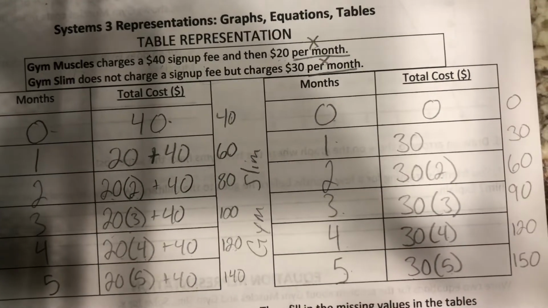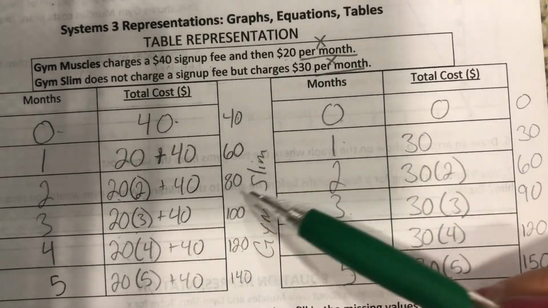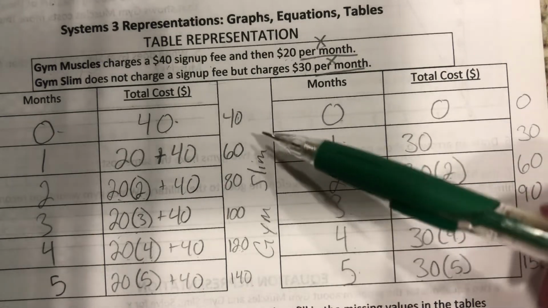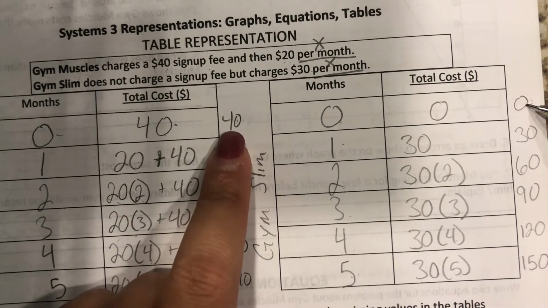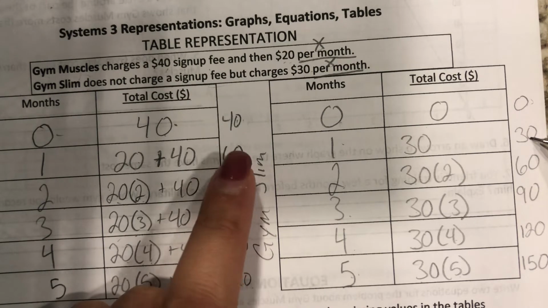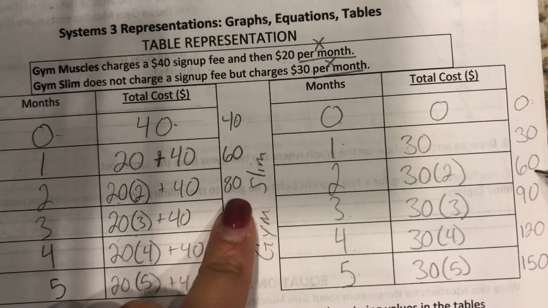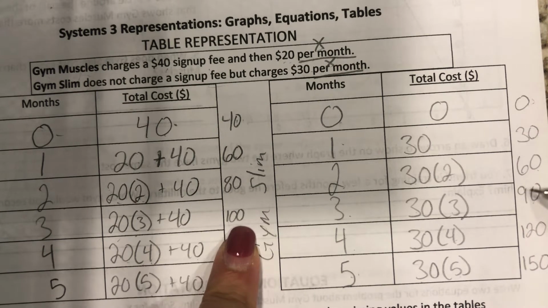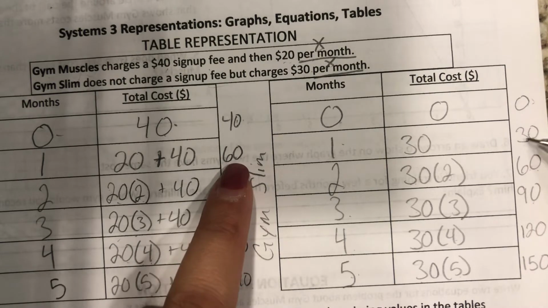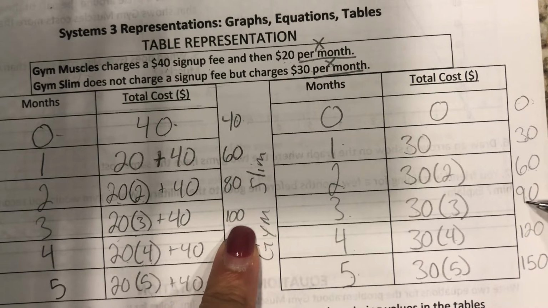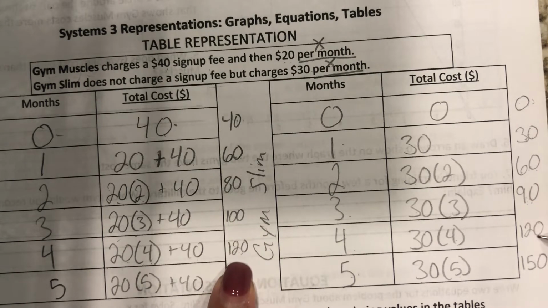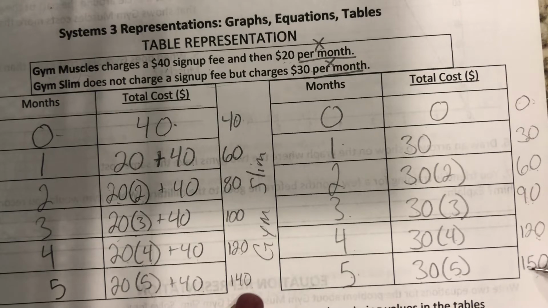All right, looking at these numbers, can you start seeing what's going to happen if I had to graph? We started 40, 60. If I look at these numbers at the very beginning, Muscles is more expensive. If I look at the second month, Muscles is still more expensive. The third month, still more expensive. But notice the difference: this is by 20, this is by 30, this is by 40. We're starting to see that the prices are coming closer and closer together. At 3 months, Muscles is still more expensive. However, at 4 months, they become equal, 120 and 120. After that, notice what happens. Slim now switches spots. Now this one's more expensive. So keep that in mind.